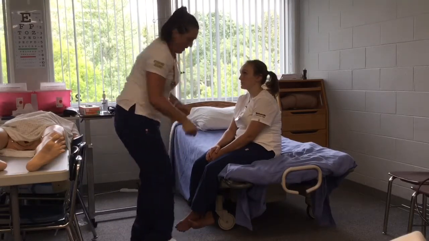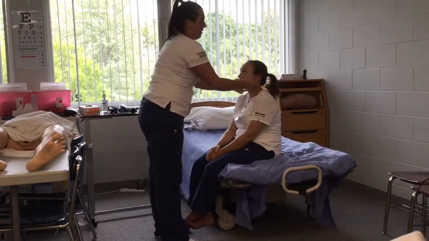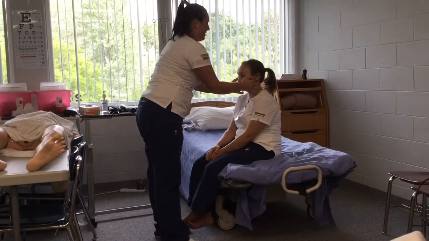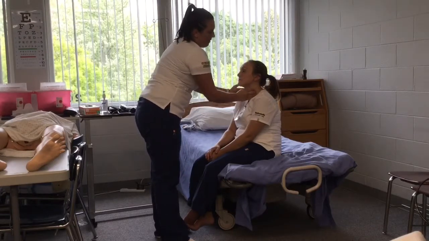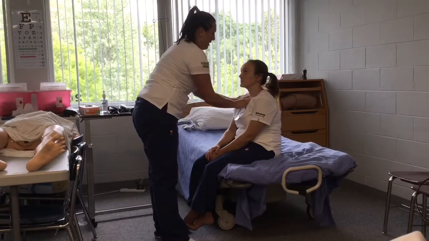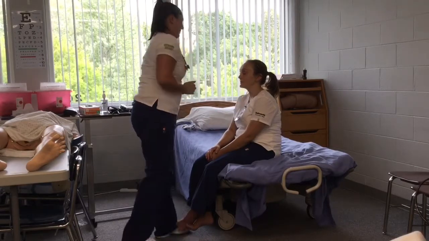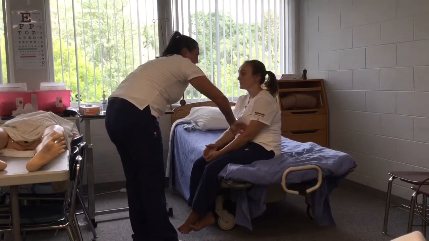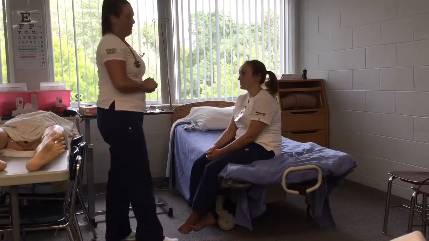Now I'm going to palpate your lymph nodes. This is your preauricular, postauricular, occipital, jugulogastric, submandibular, submental, posterior cervical, deep cervical chain, supraclavicular, and anterior cervical. Lymph nodes are non-palpable. I'm going to check the epitrochlear node, and those are non-palpable as well.